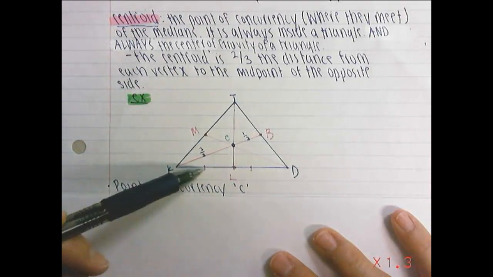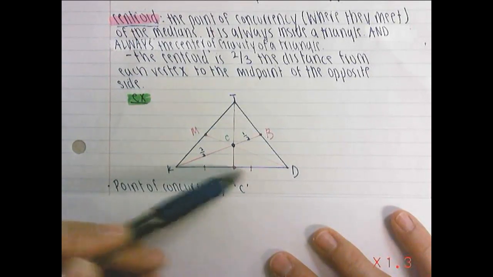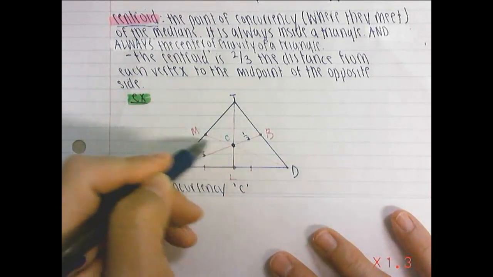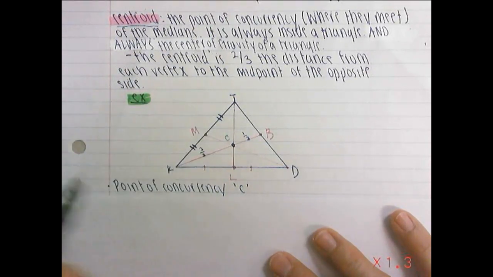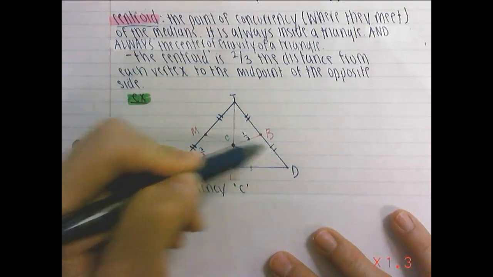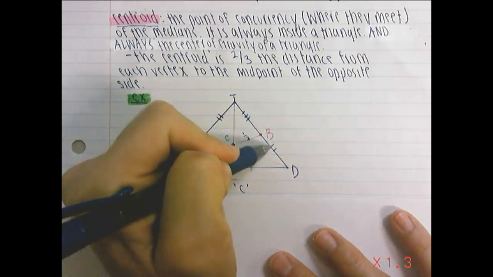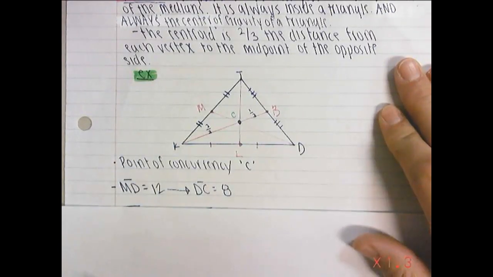So there's some congruencies that are created from K to L and L to D, and the same over here from K to M and M to T, and over here from B to T and B to D would all be congruent. So the point of concurrency, C.